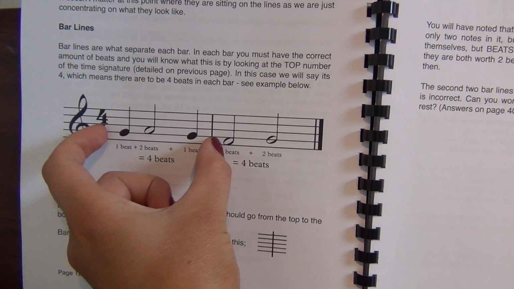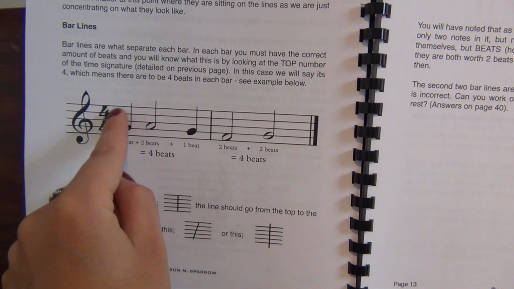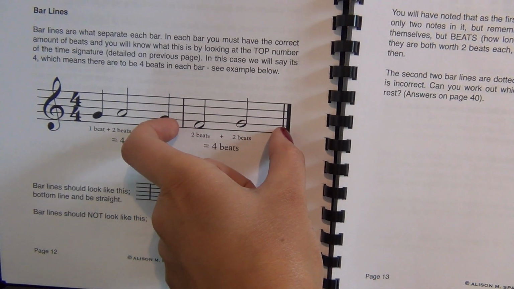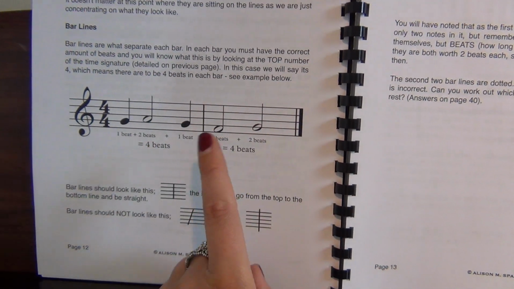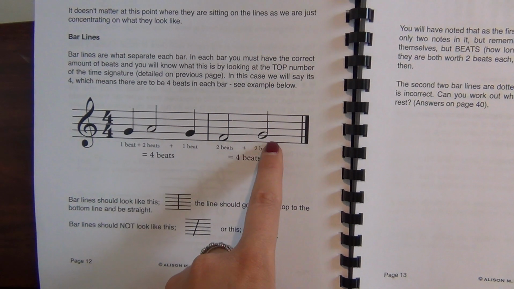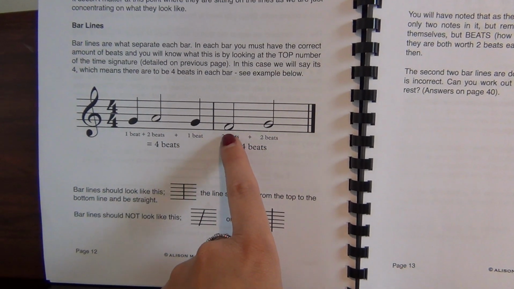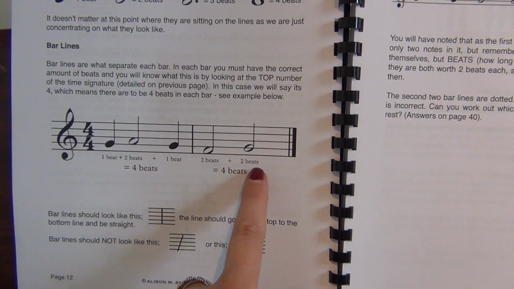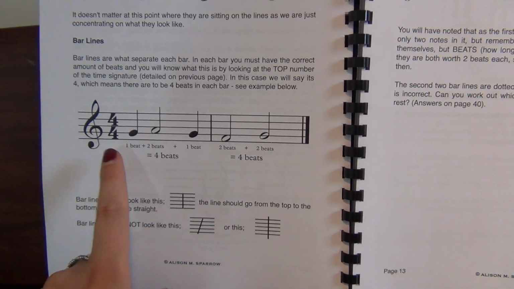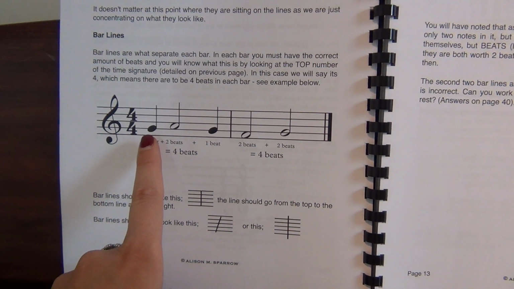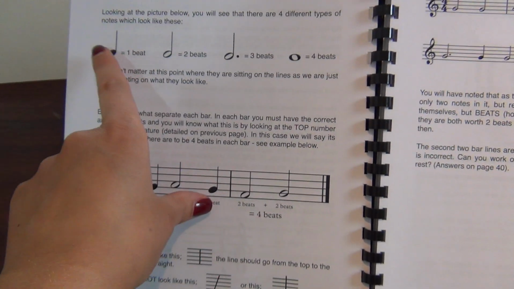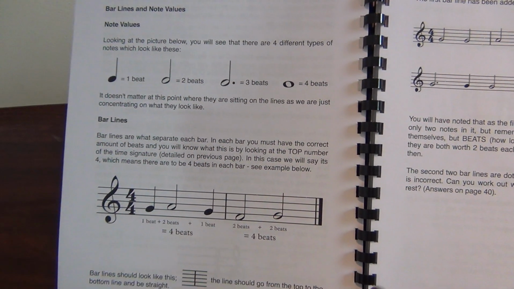So there's a bar in between, if you can imagine like a little block there. That's a bar, and that's also a bar, and that must have 4 beats in it. Remember, there are only 2 notes in this bar, but these 2 notes are worth 2 beats each, as it says here. So 2 plus 2 equals 4. Don't get confused between beats and the number of notes, because some of the notes are worth different amounts of beats.